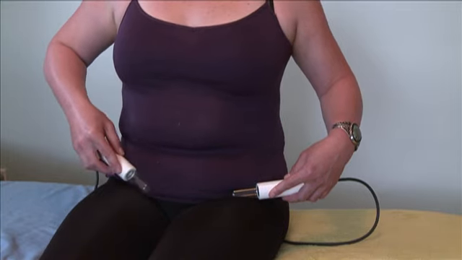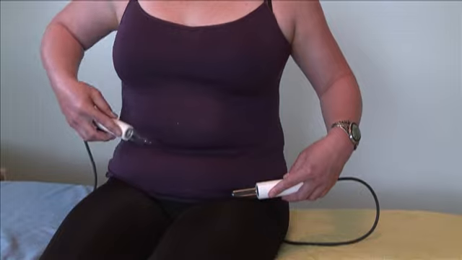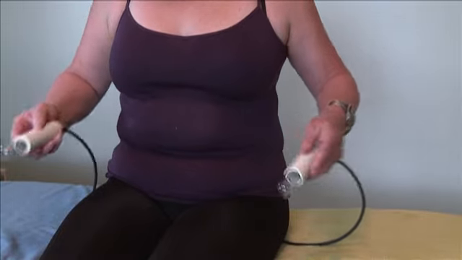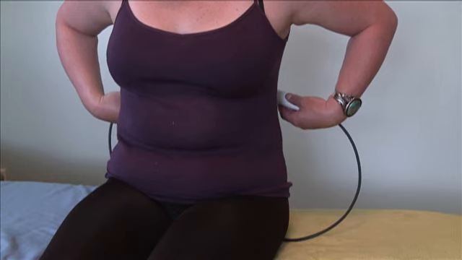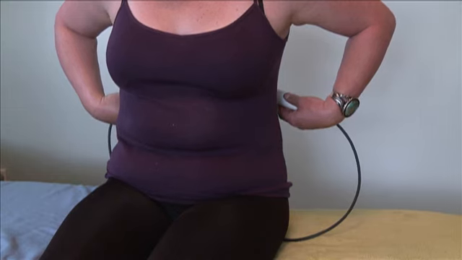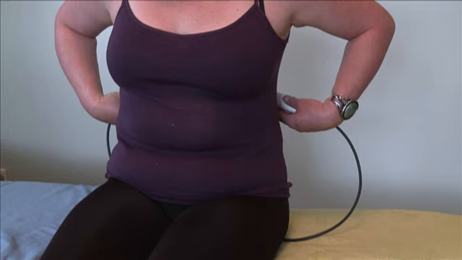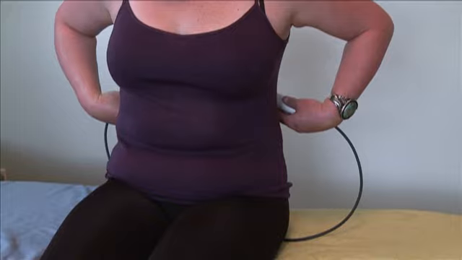A nice finish to abdominal work is to place the therapy heads on the kidneys, which is done by placing them just under the rib cage area on your back. This technique can be done by either holding them in place, or alternatively you can have them placed on your kidney area while lying down on a soft surface. Leave in place for 5 minutes.